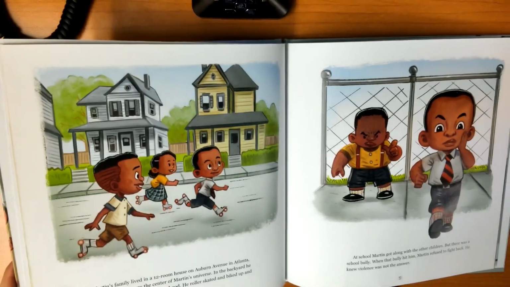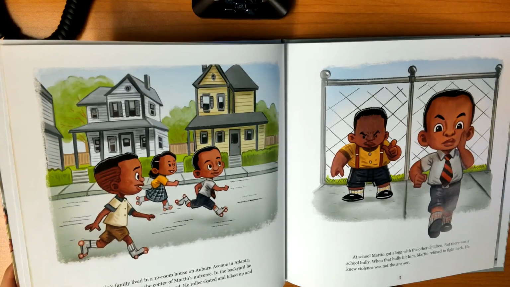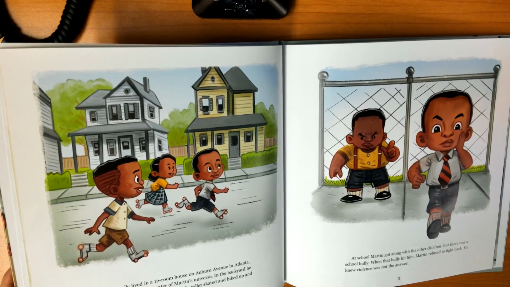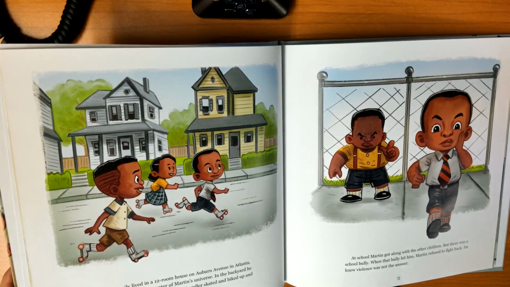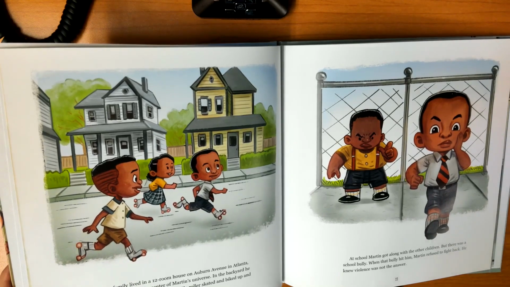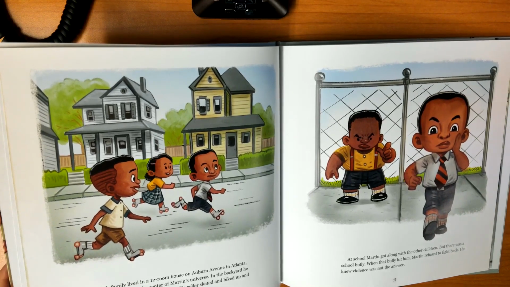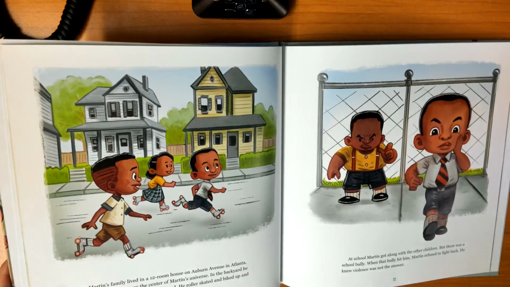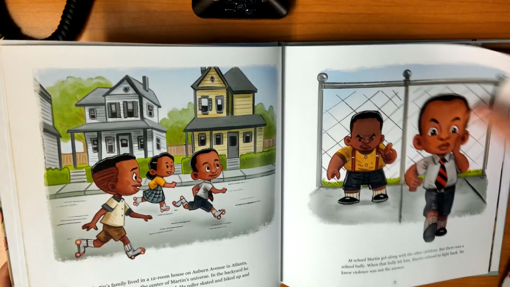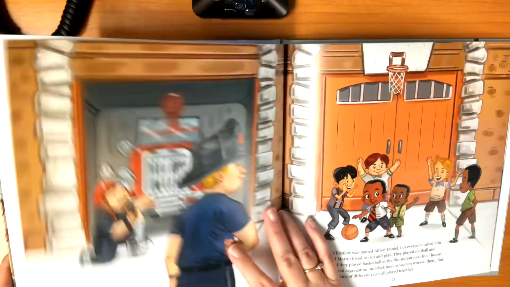Martin's family lived in a 12-room house on Auburn Avenue in Atlanta, Georgia. The house was the center of Martin's universe. In the backyard, he played with kids from the neighborhood. He roller skated and biked up and down Auburn Avenue with his friends. At school, Martin got along with the other children, but there was a school bully. When the bully hit him, Martin refused to fight back. He knew violence was not the answer.